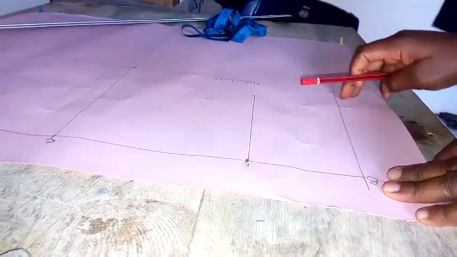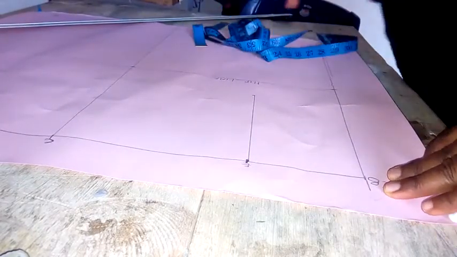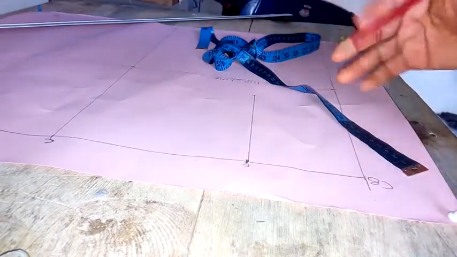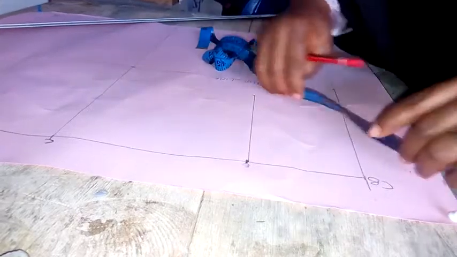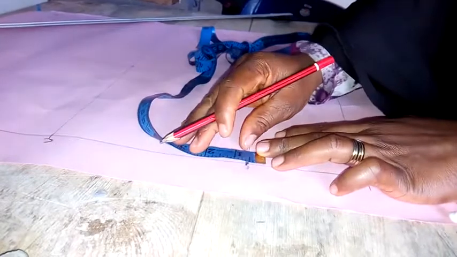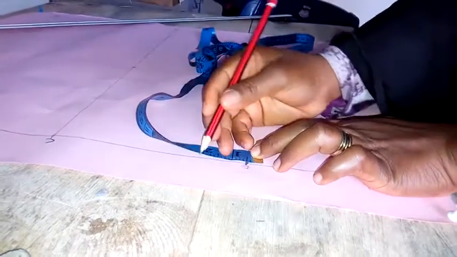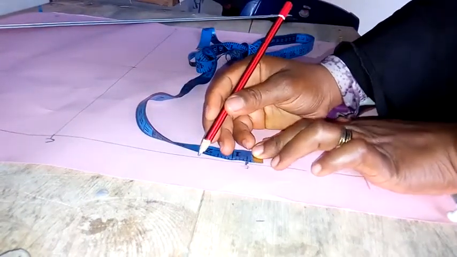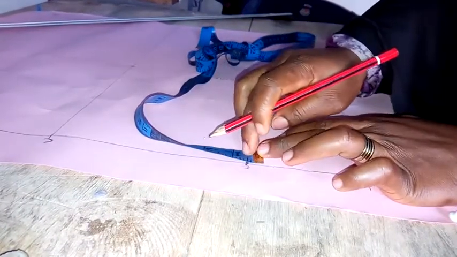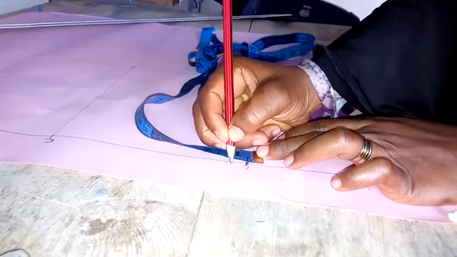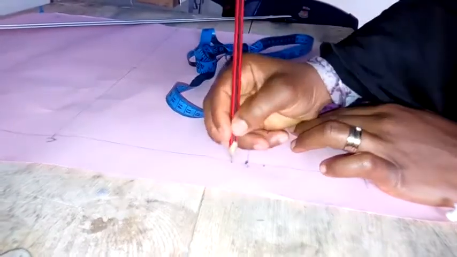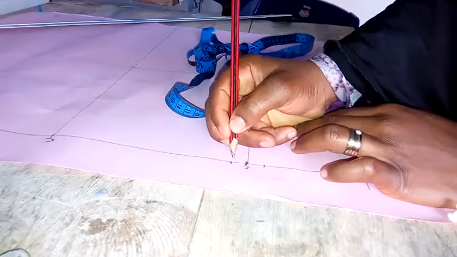The next thing I'm going to do is to measure to create my dart intake. So how much dart intake do I want? I'm going to make my dart intake 1 inch. It depends, it's not fixed. You can increase or reduce yours. Just take into consideration the ease allowance. So I'm going to measure half an inch here, and I'm going to measure half an inch here. I hope you can see it. That means the distance between the dart here and here will be 1 inch.